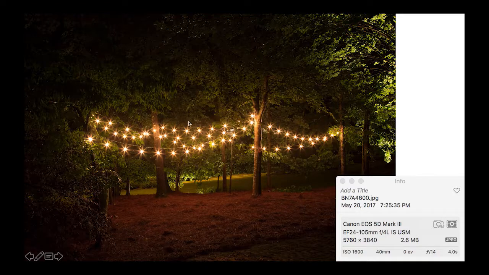This is my front yard. For graduation, we put string lights back and forth between all the trees, and it was pitch black out. And so what I did was my ISO is up pretty high because I'm going to let in all this light from the scene, the street lights, our house lights. You can see we've got some house lights up in the trees here. And then I want all the string lights to be really sparkly.